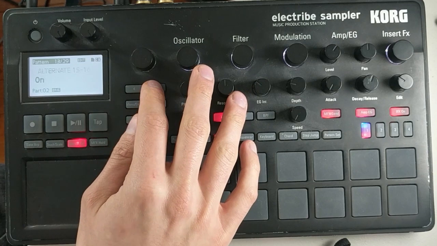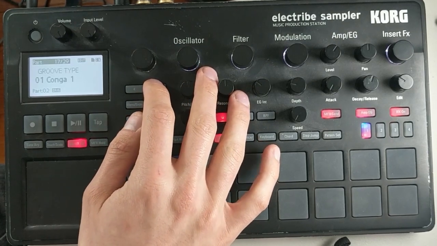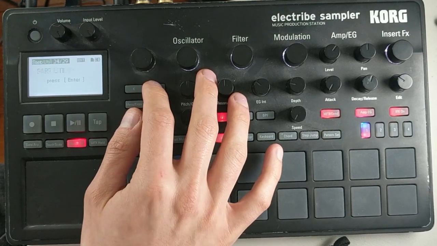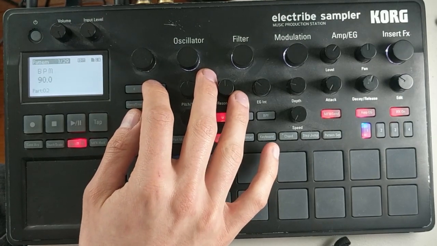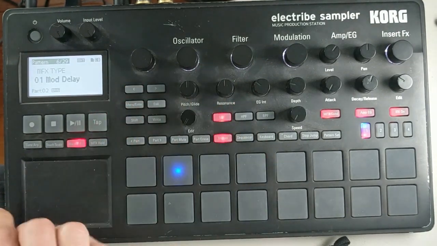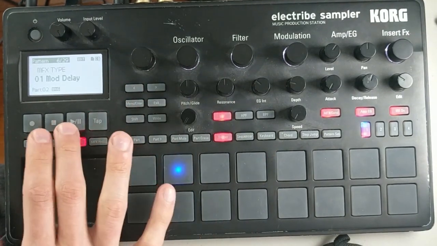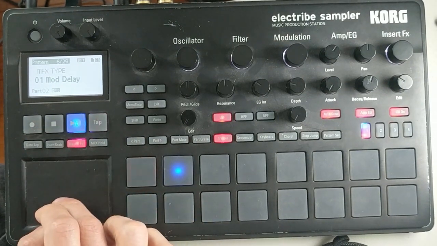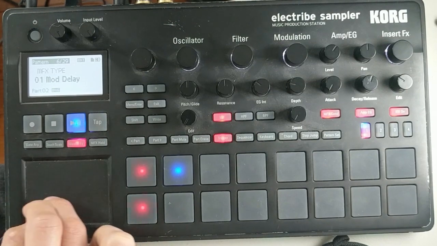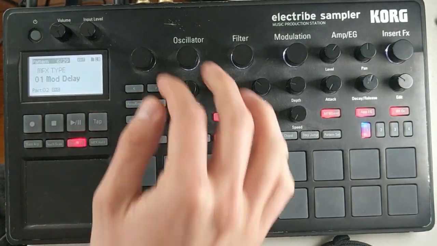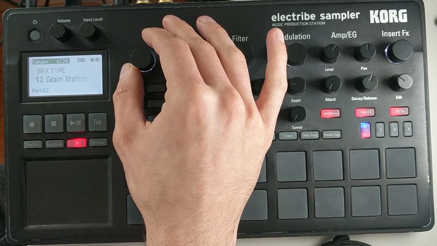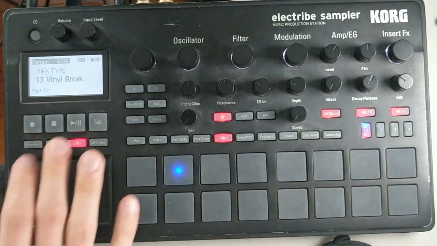So I'm just going to show one more thing here. A brief demo of the master effects, which is part of the pattern somewhere in here. MFX type. So this is mod delay. But what I actually like is there's something called turntable vinyl break. You know.